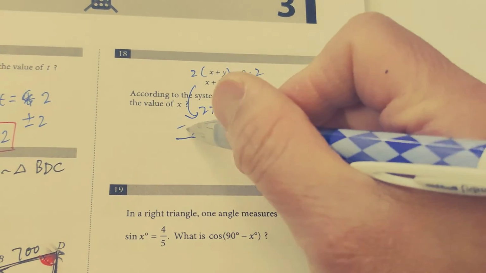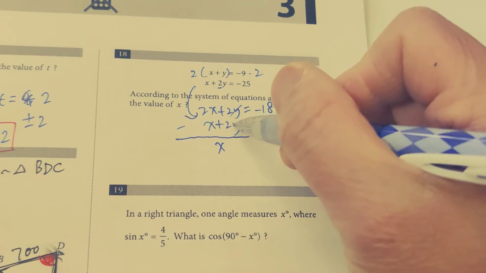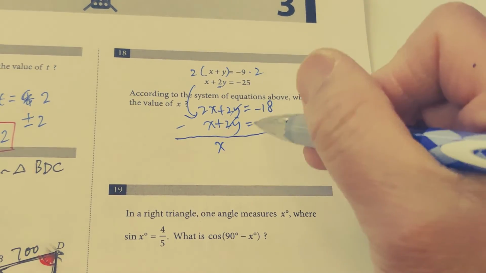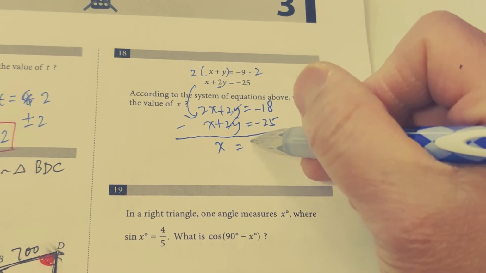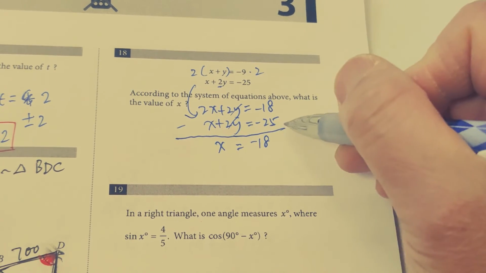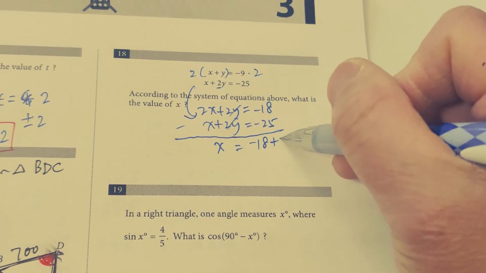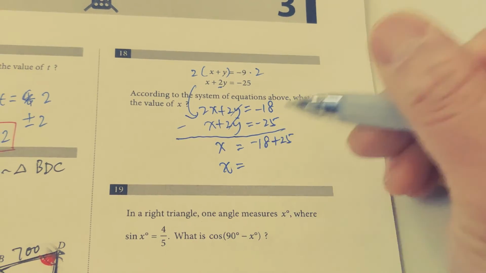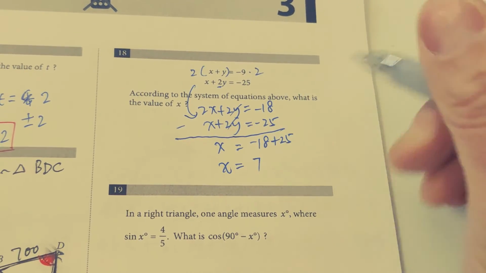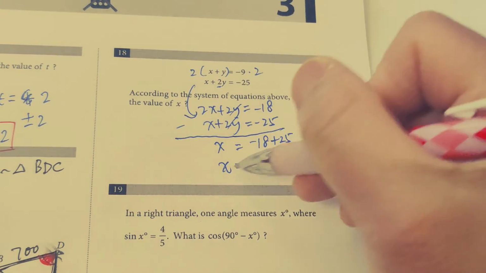When I subtract, 2x minus x is x, and these two variables will cross out, and then this is going to be 18 minus negative 25. That means it's 18 plus 25. So x would be 7. Alright, here you go. That's it.